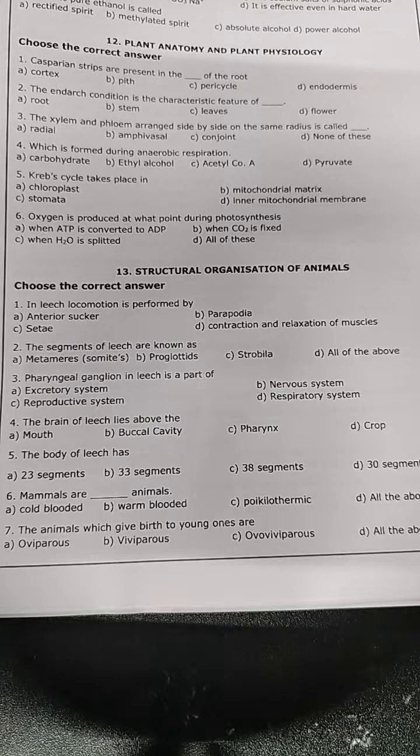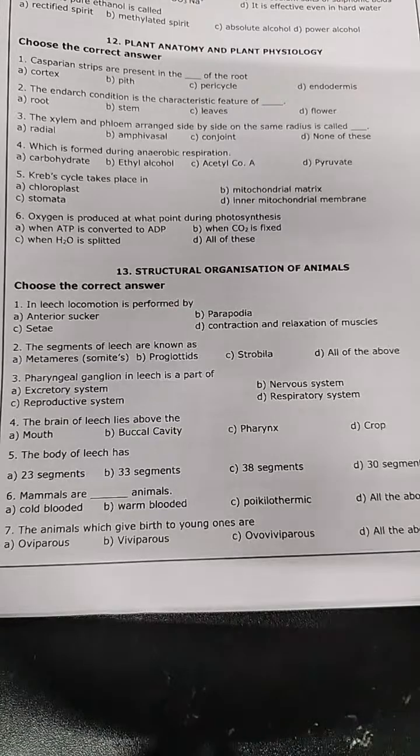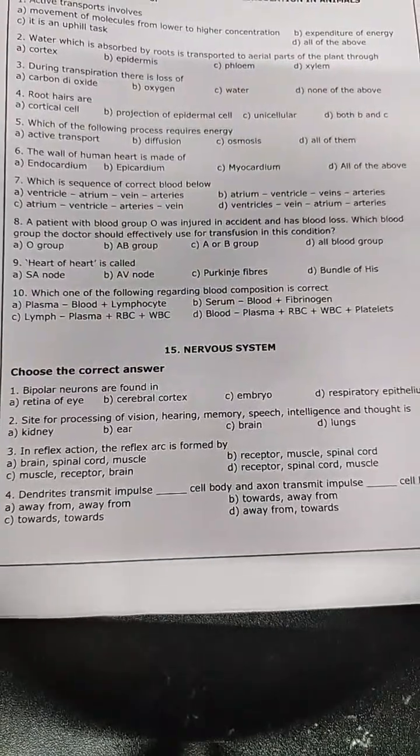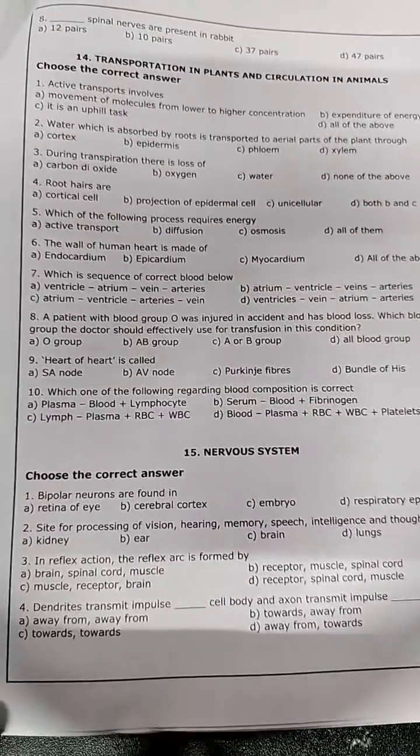Only Manohar Kavita has answered. What about the others? Very good. All of you have answered it right. The answer is viviparous. Seventh one, B is the right answer. Now let's move on to lesson number 14.